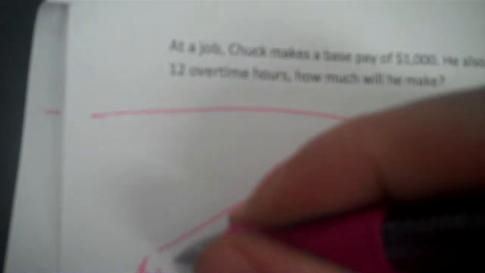The dollars per hour is $30. I have an M, I have a slope of 30. And then prior to the 30, we have 1,000. So the equation's simple. It's just 1,000 plus 30x equals y.